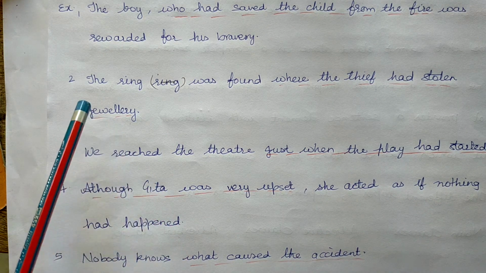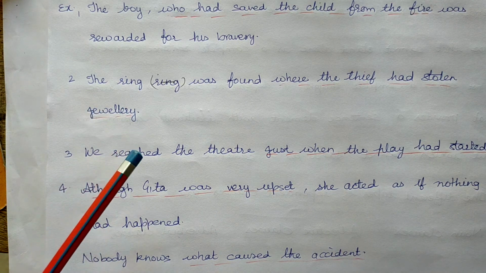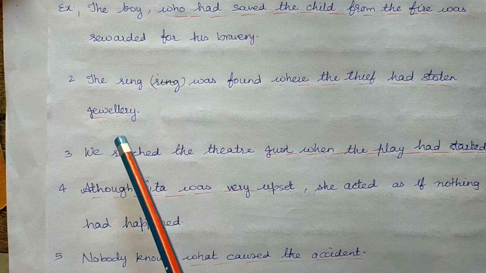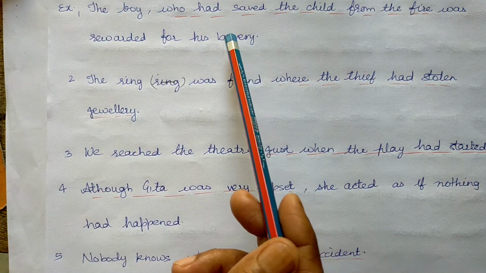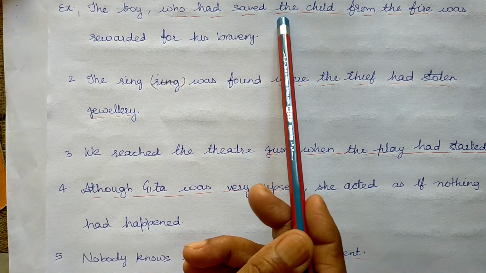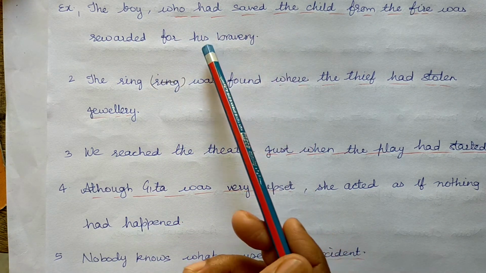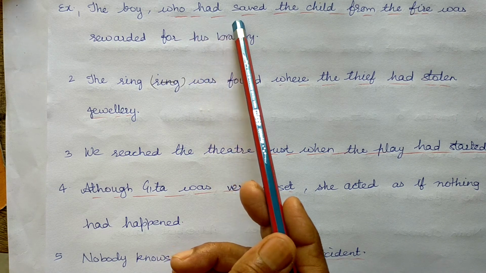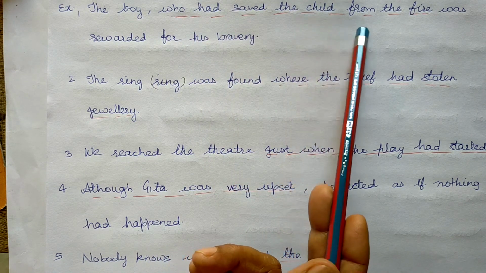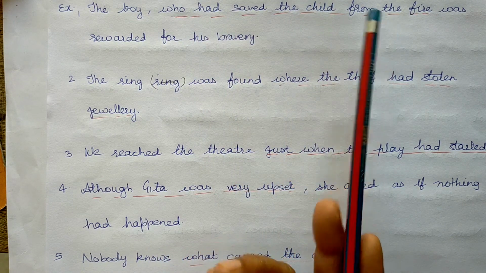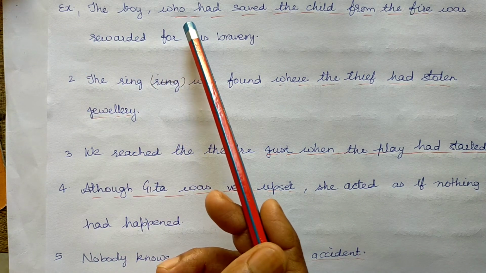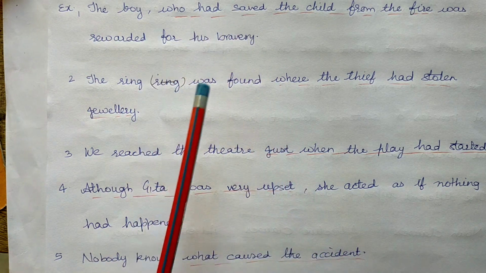We know that for dependent or subordinate clauses, we have some subordinate conjunctions that join the sentence and make complete sense, because dependent clauses can't stand on their own. So here we have some subordinate conjunctions.